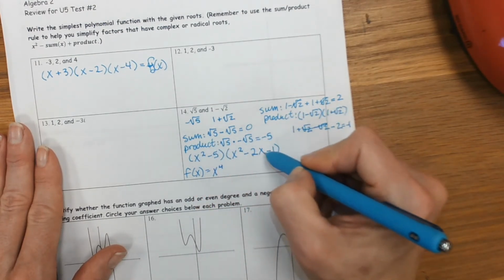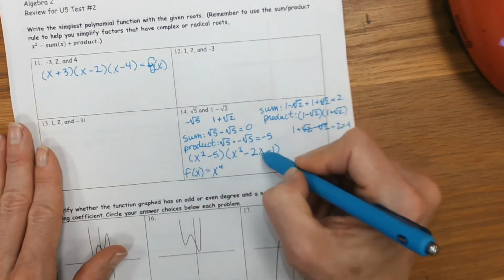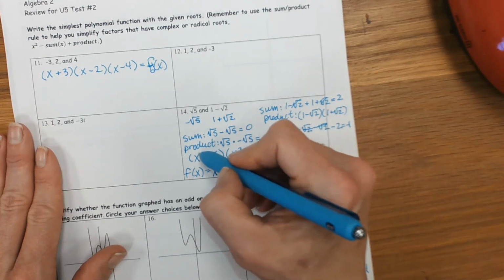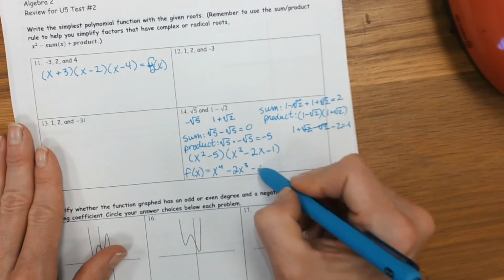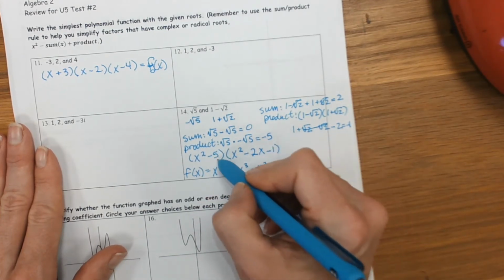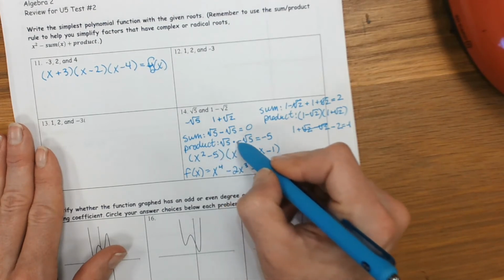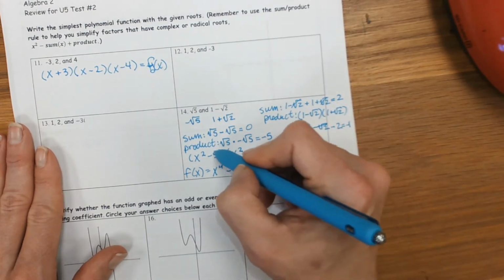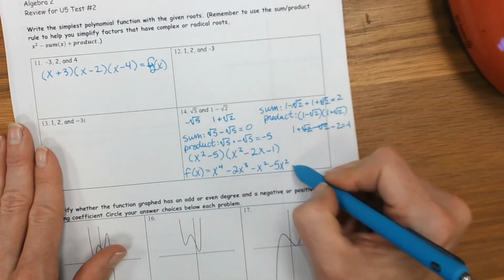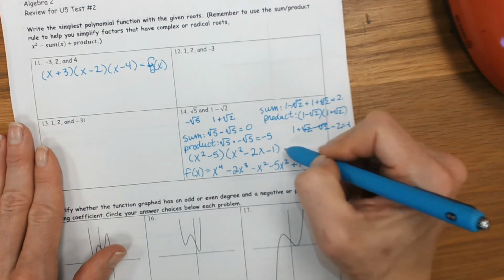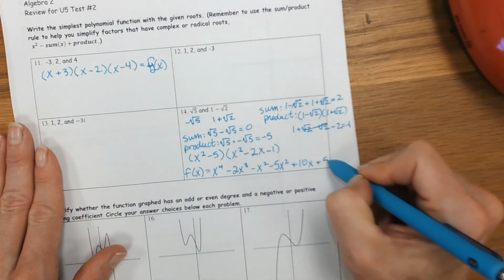Then I'm going to distribute it to the second term. X squared times negative 2x is negative 2x to the 3rd. X squared times negative 1 is minus x squared. Now I've taken the x squared to everything. Now I'm going to do the negative 5. Negative 5 times x squared is negative 5x squared. Negative 5 times negative 2x is positive 10x. Negative 5 times negative 1 is positive 5.